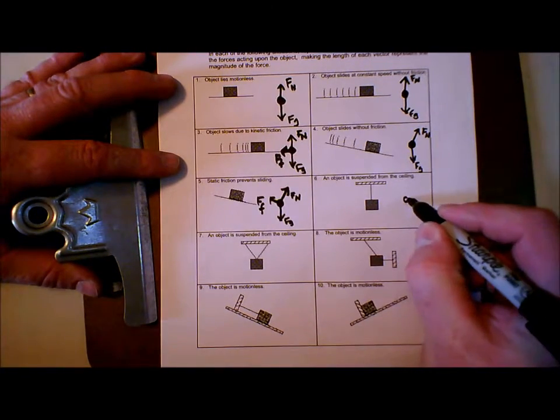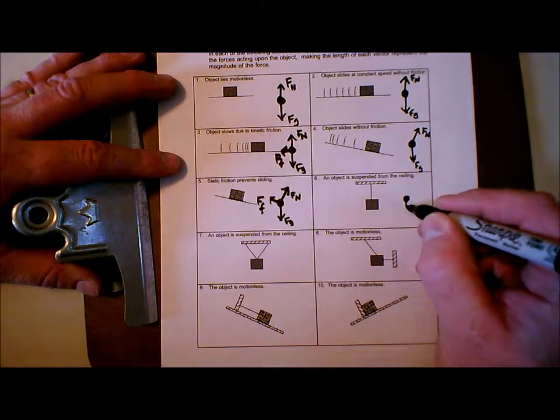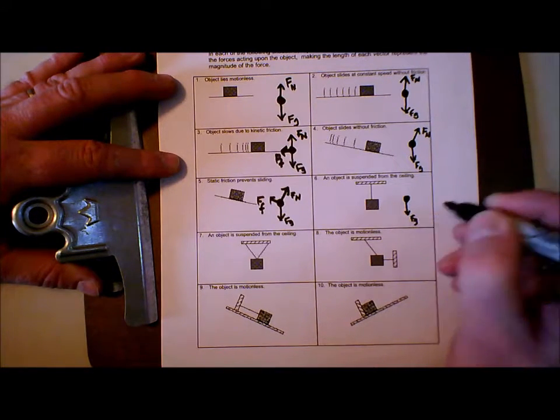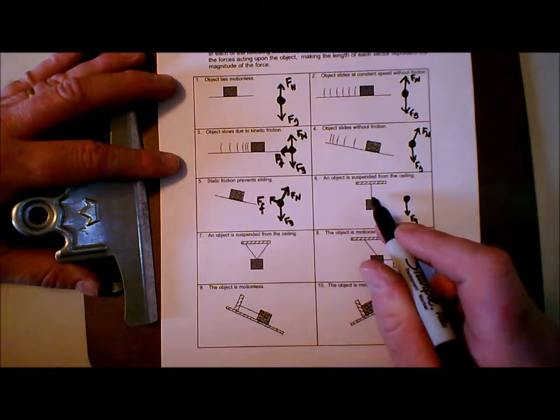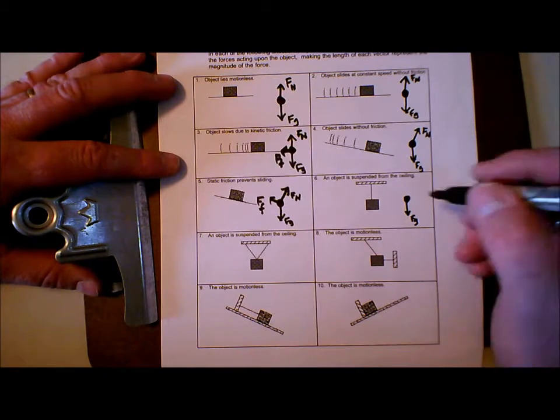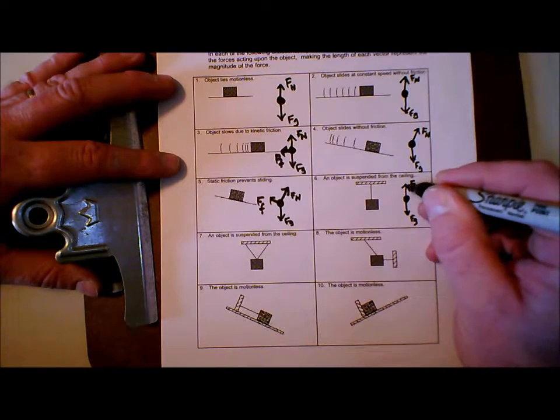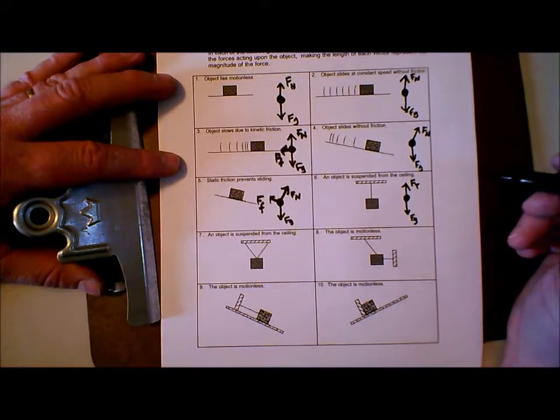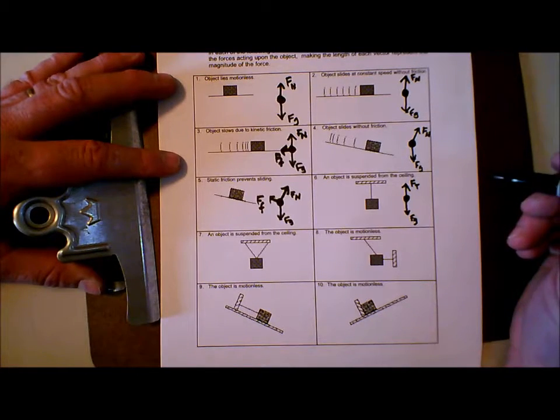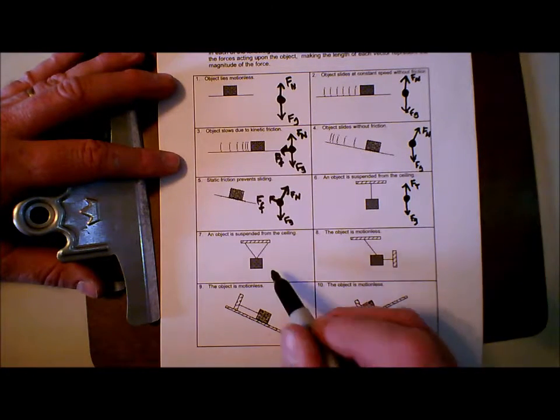How about this next one? There's a string. Well, I start with my system, force of gravity down. Now what's touching my box here? The string is touching the box. What kind of force does a string exert? That's a tension force. So we'll call that Ft for tension force there. And that's it. There's nothing else touching it. So that's what the diagram looks like for that.